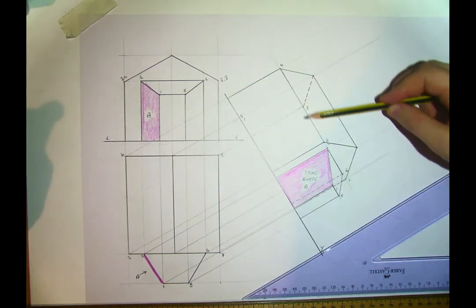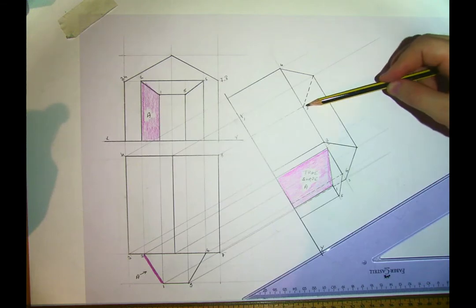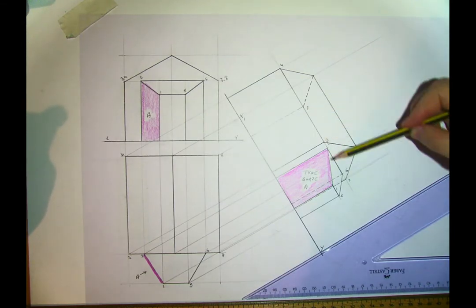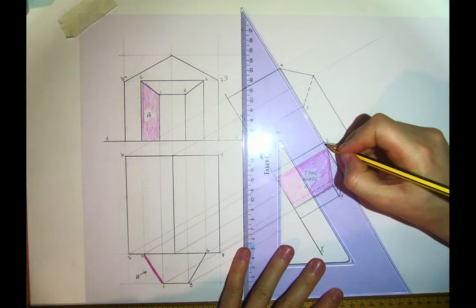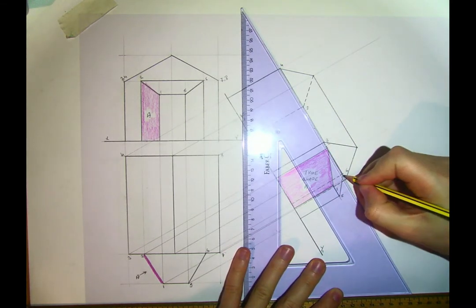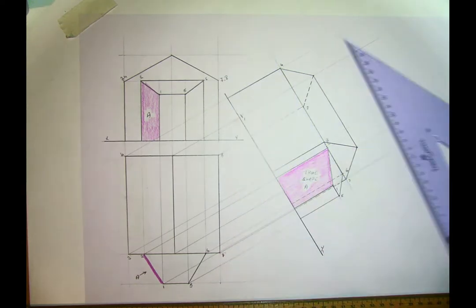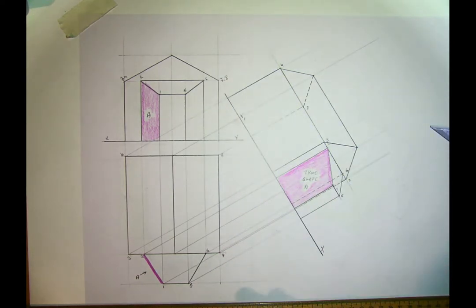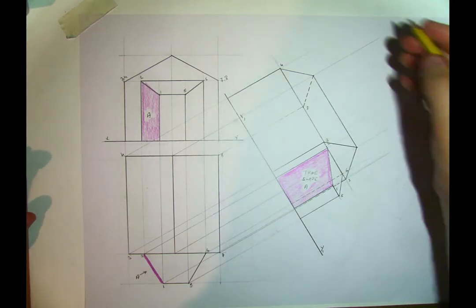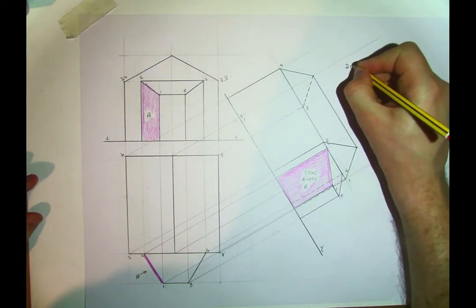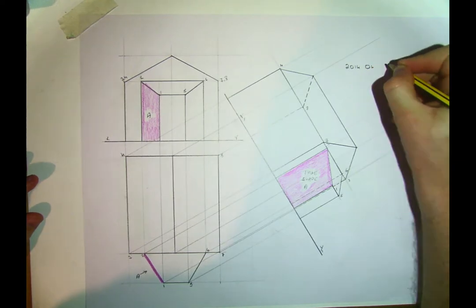Just like we've got a visible edge up here, there's also going to be an edge going from 7 to 8, but most of that we can't see, so there's just going to be a little bit of hidden detail here and here. That completes the auxiliary elevation for this question, which is the 2014 ordinary level.